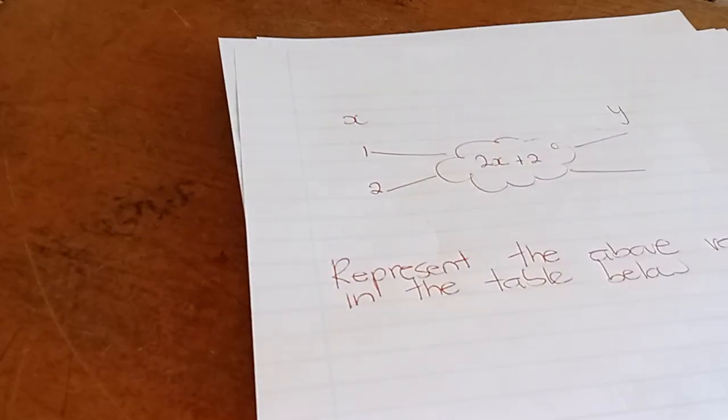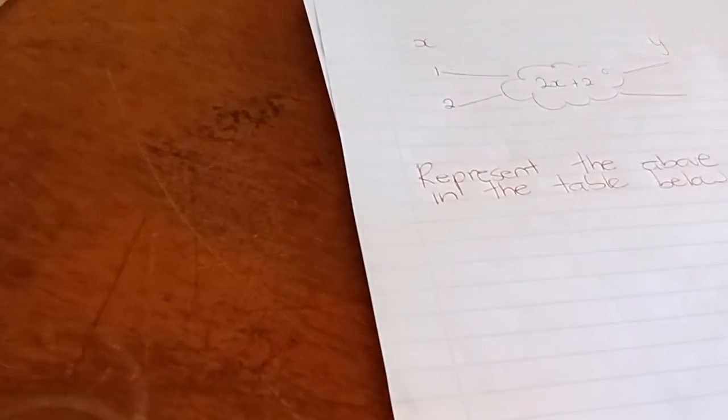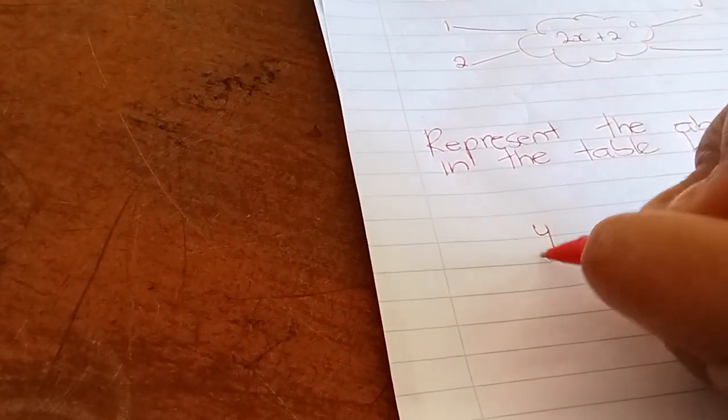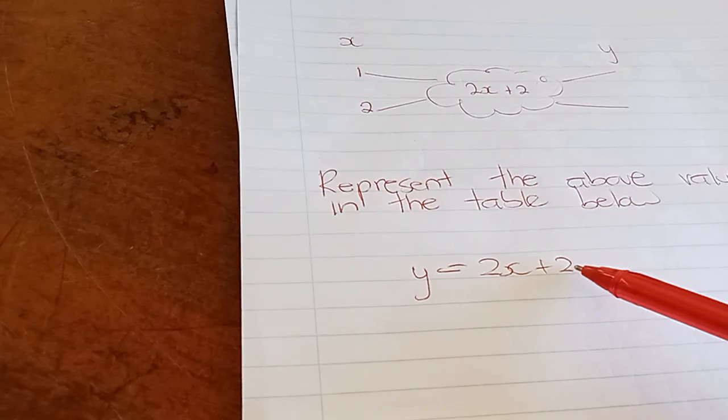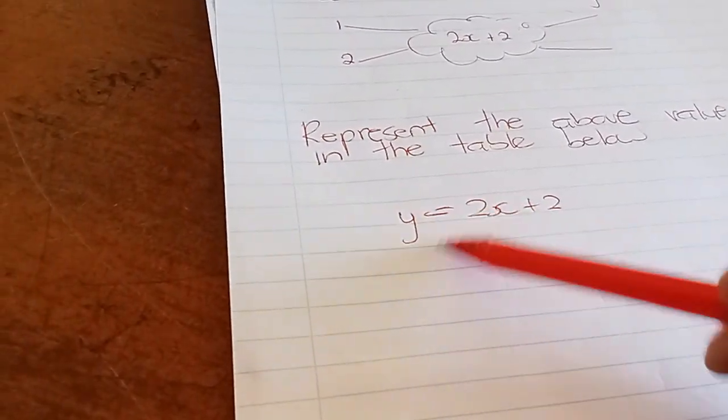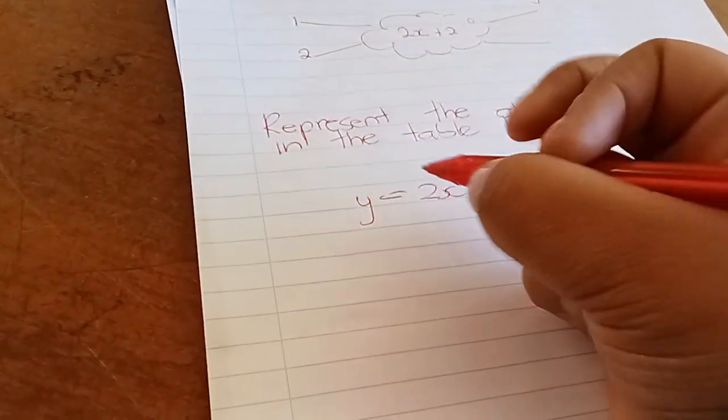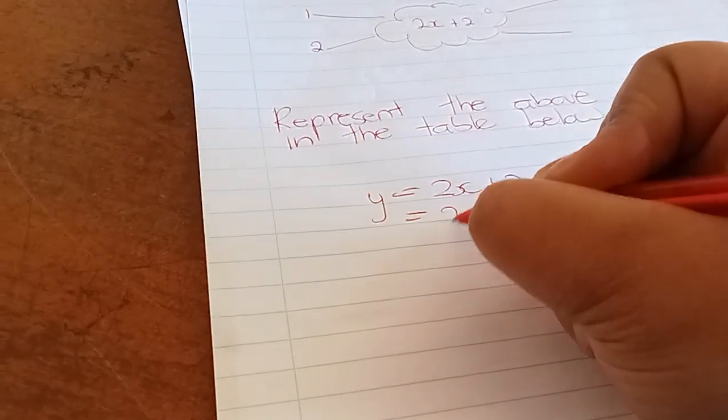We're going to put it like this: y equals 2x plus 2, because we're trying to calculate the y values.